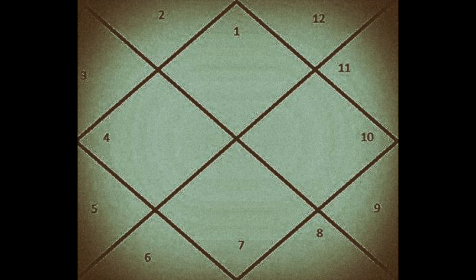Hence, Mars becomes a functional benefic planet for Aries ascendant. Now let's come to Venus. Venus rules the second house, the third house, and the eighth house. Given both are difficult houses, hence Venus becomes a functional malefic planet for Pisces Ascendant. Now I will come to Jupiter and Mercury.